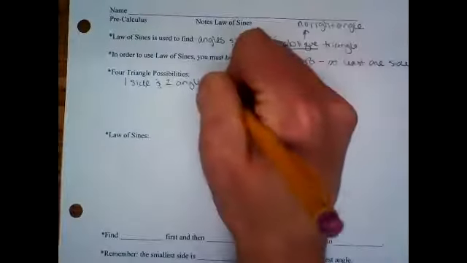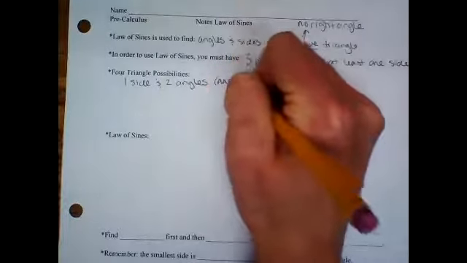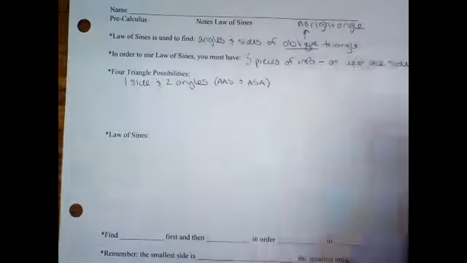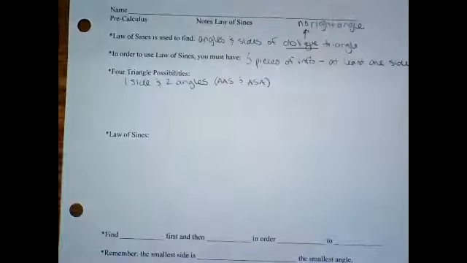So if you were given 1 side and 2 angles, that would be the patterns: angle, angle, side, or angle, side, angle. How are those different? Angle, angle, side versus angle, side, angle.